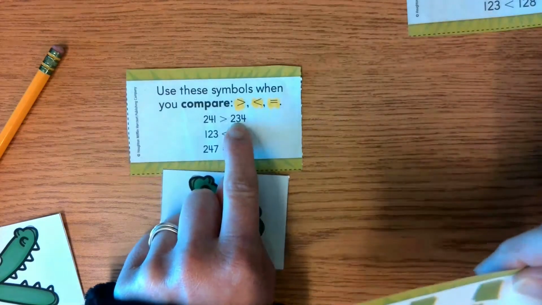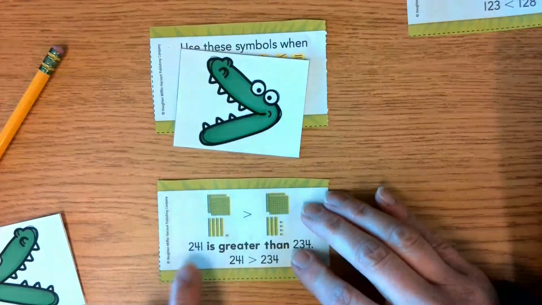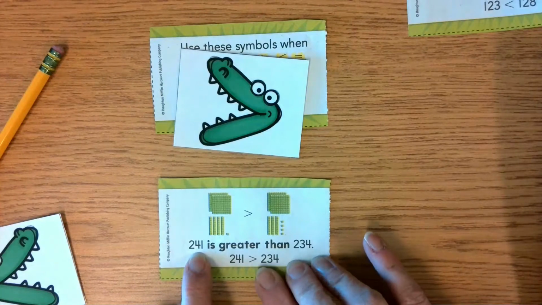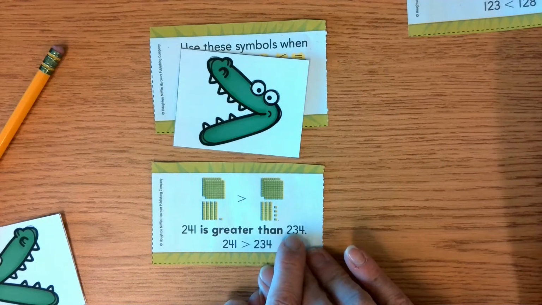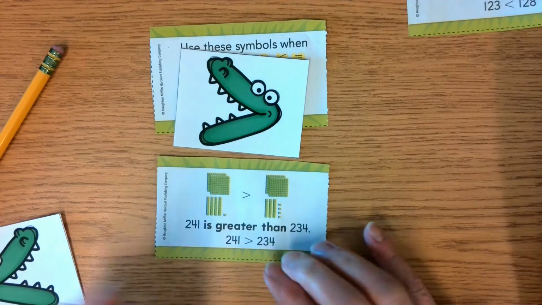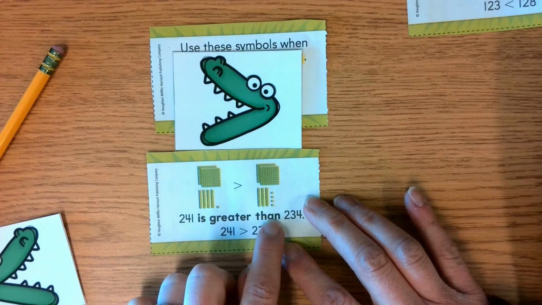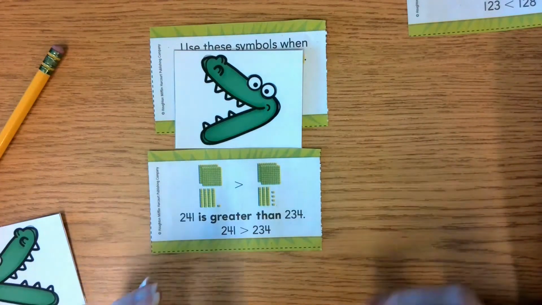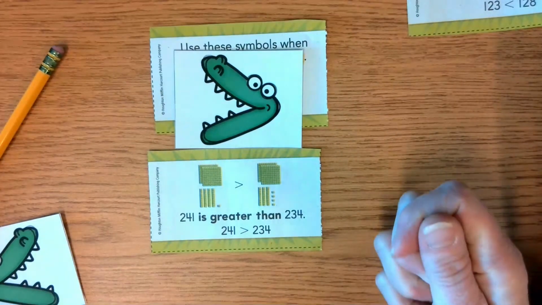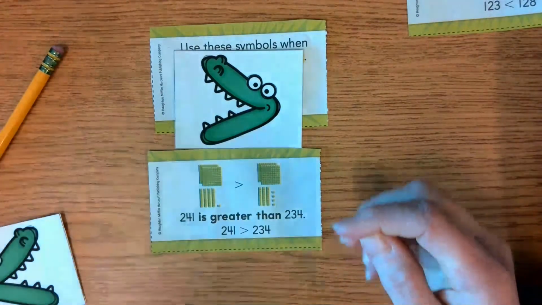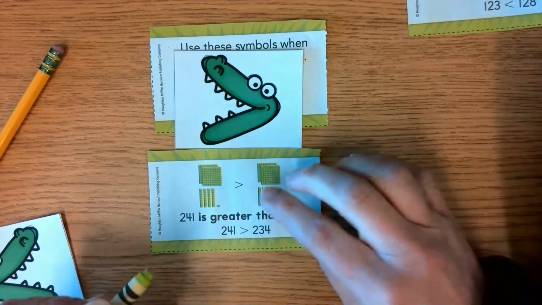And we see it right here. 241 is greater than 234. Well, somebody thought, I don't want to have to write is greater than every single time. Let's just have it like a mouth, and it can be eating the bigger number. So the alligator is always eating the bigger number.